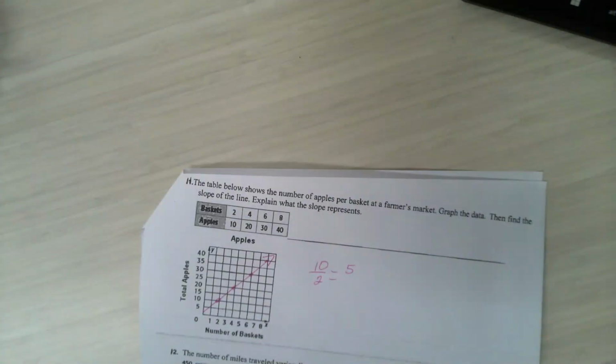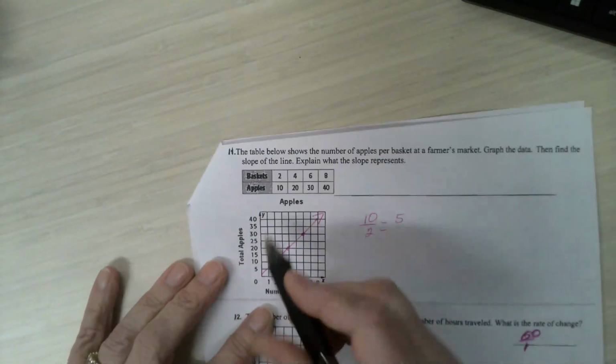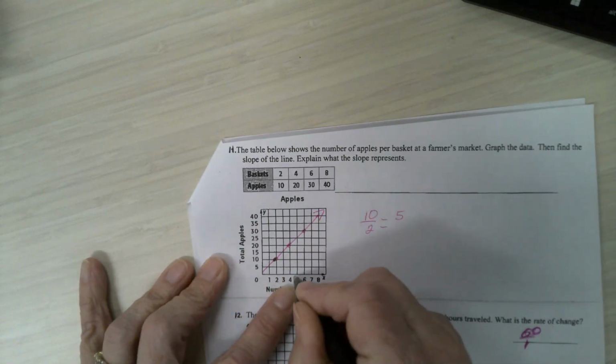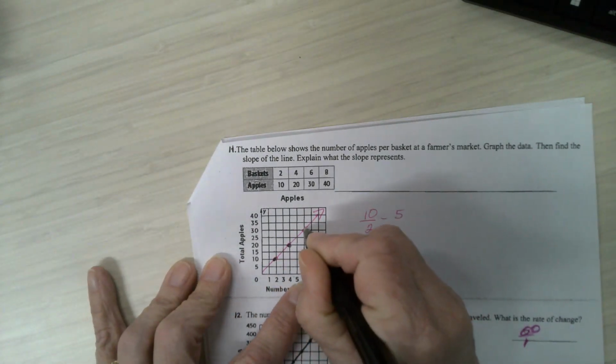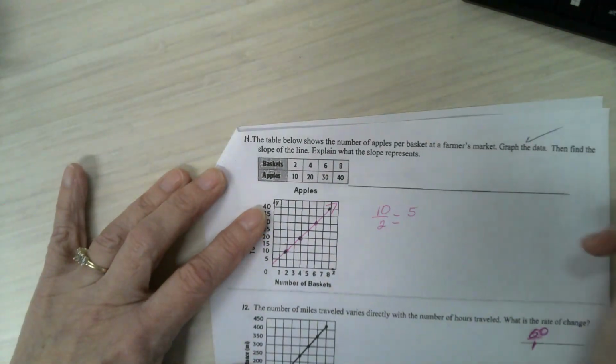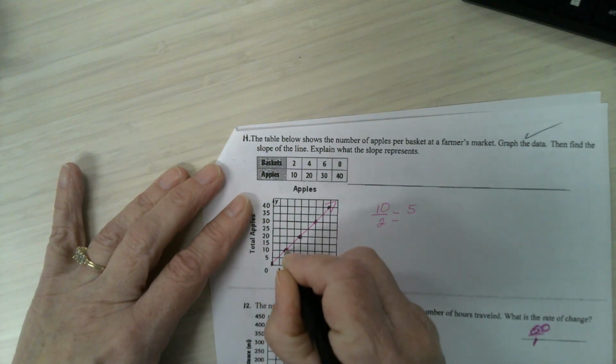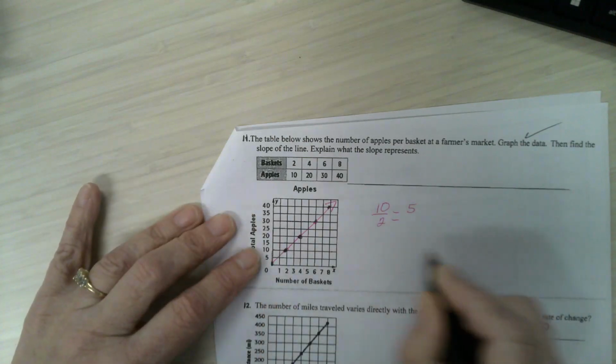All right. Then on the back side, in this problem, it says the table below shows the number of apples per basket at a farmer's market. Graph the data, then find the slope of the line. So here you graphed it: 2, 10; 4, 20; 6, 30; 8, 40. We graphed it. The slope. Well, choose 2 points. I'm going to choose this one and this one. My rise is 10.